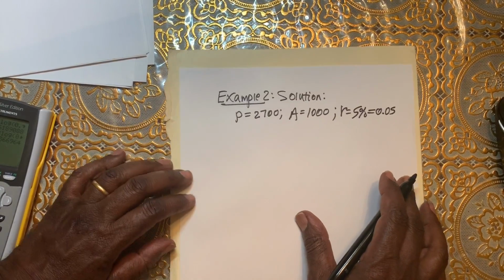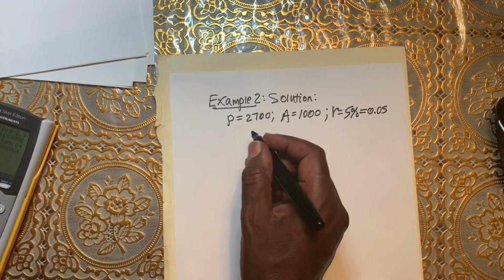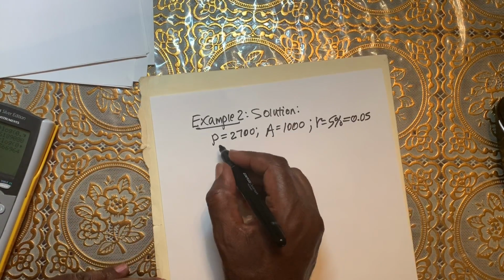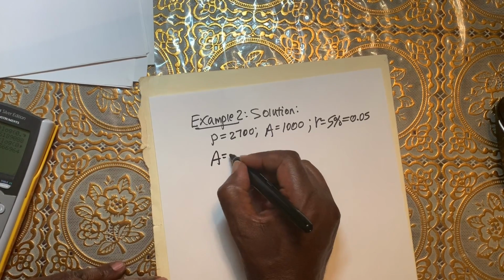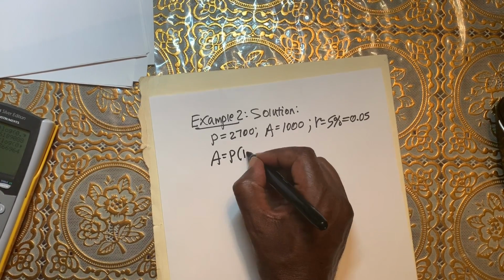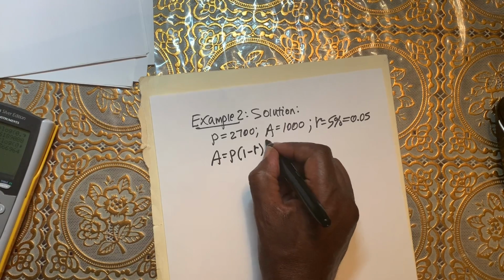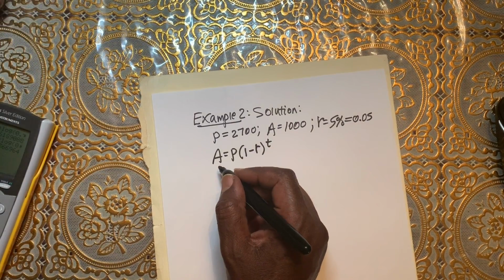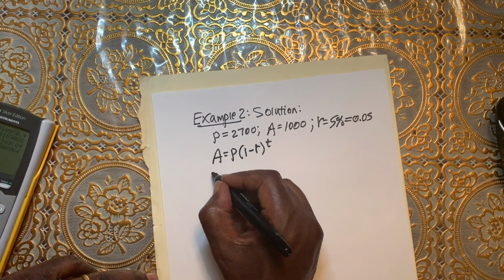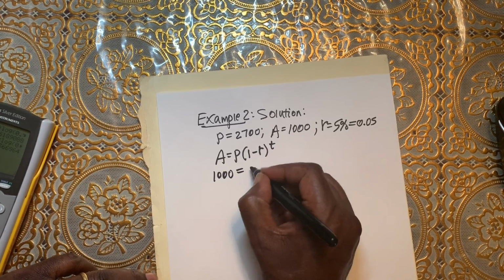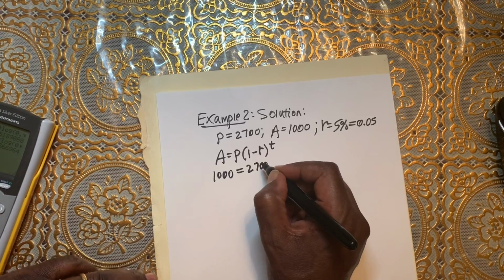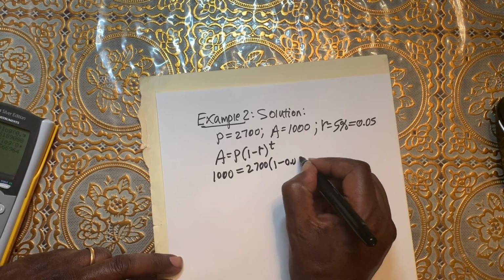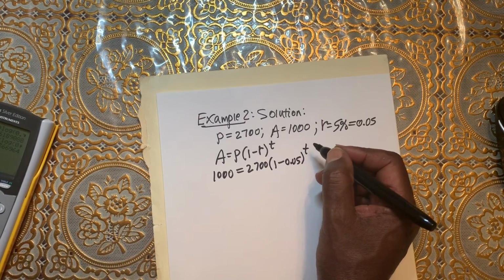We are going to find how long it took to go down from 2,700 to 1,000. The formula we'll be using is A equals P into (1 minus R) to the power of T, instead of plus, because this is a decrement. The final A is 1,000, the original was 2,700, so (1 minus 0.05) to the power of T.